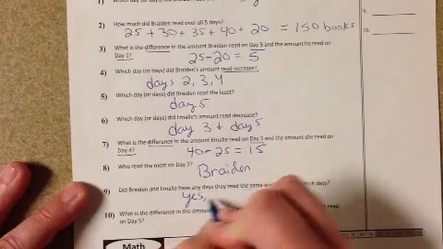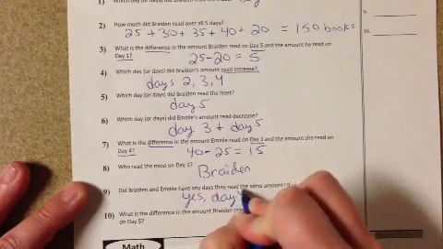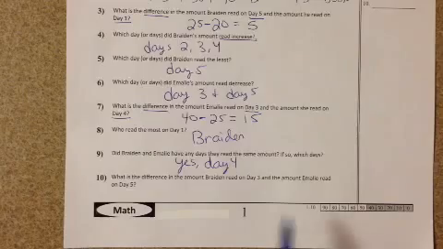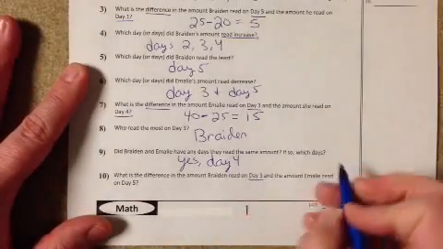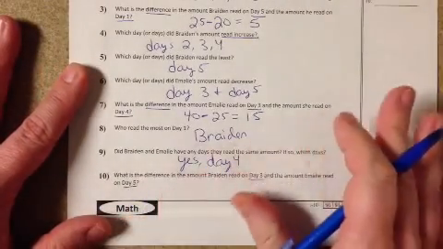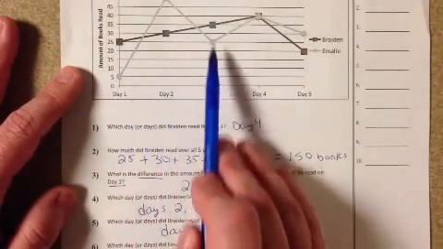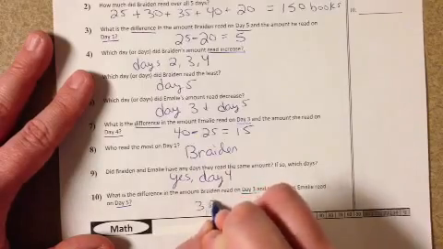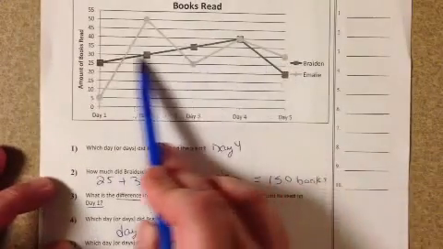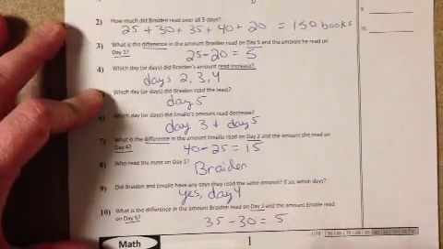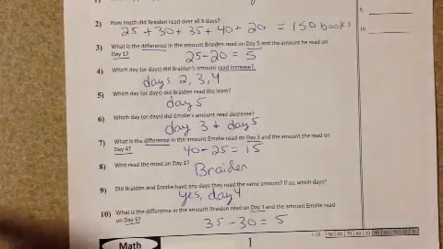So that would be a yes on day 4. What is the difference in the amount Braden read on day 3 and the amount Emily read on day 5? Well, Braden on day 3 read 35. And Emily on day 5 read 30. And when I subtract that, there's a difference of 5.